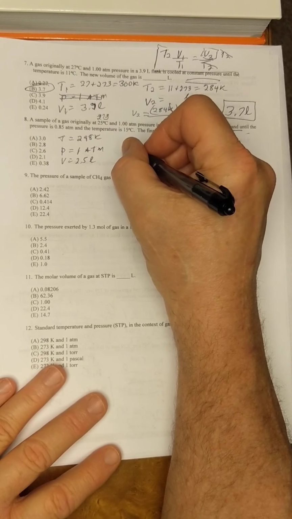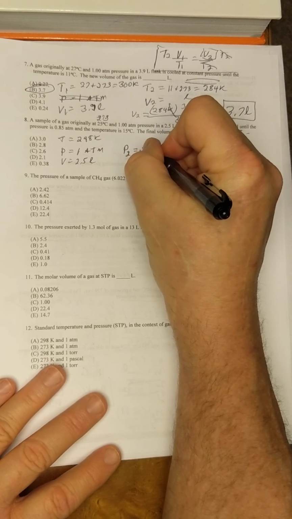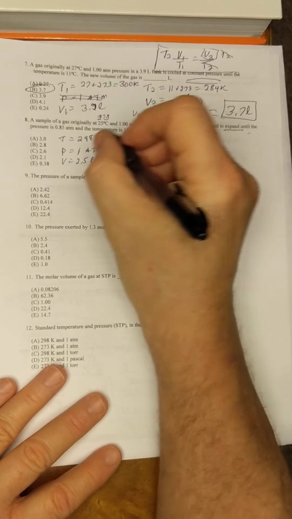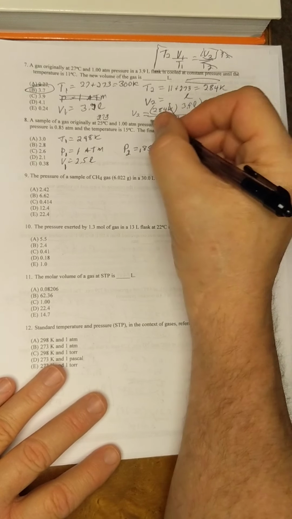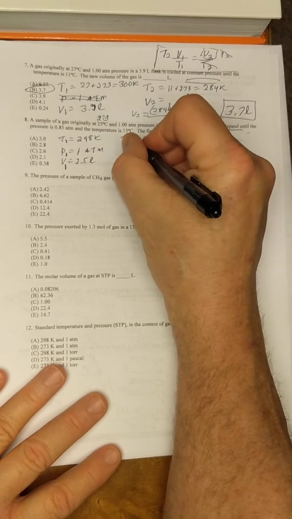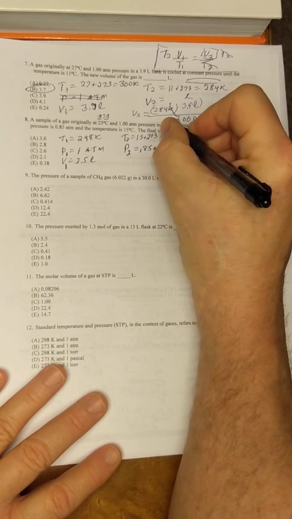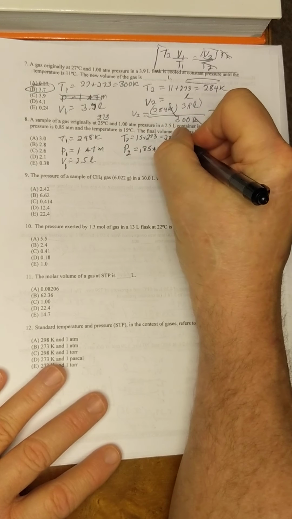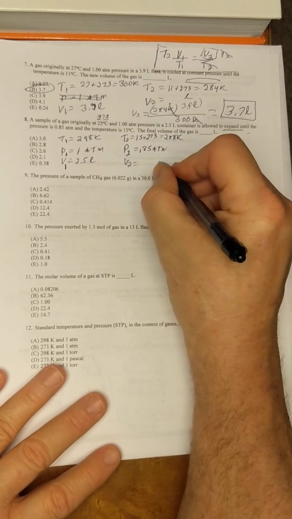Okay, so now we have a new pressure. Pressure 2 is 0.85 atms. As soon as I knew a new pressure, I say these are all 1s. Okay, the temperature is 15, so T2 equals 15 plus 273, and that would be 288. Okay, and what's your final volume?